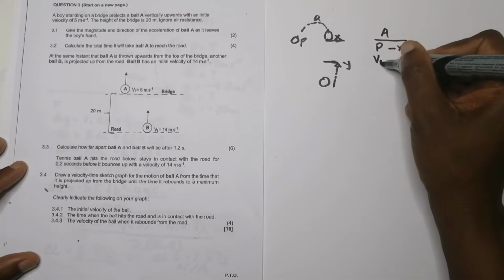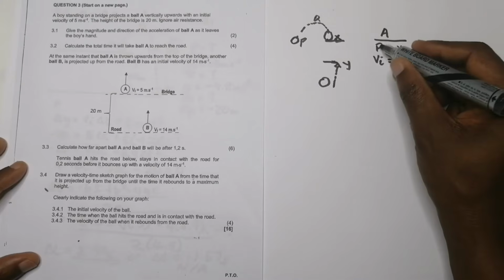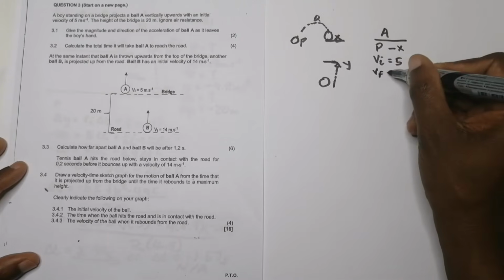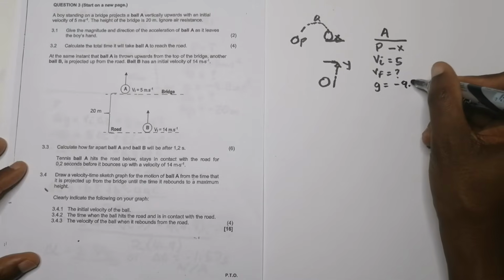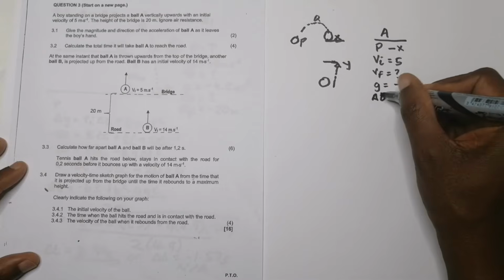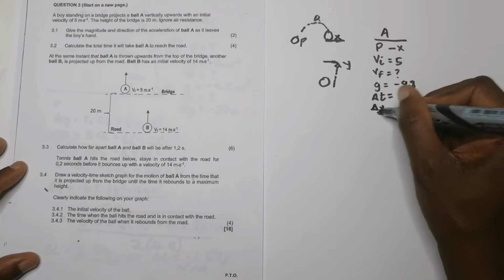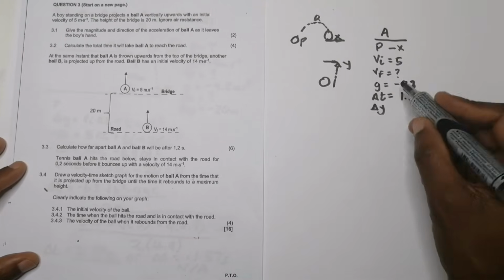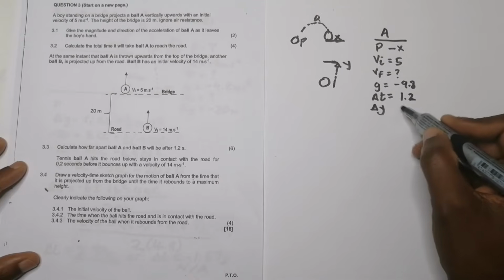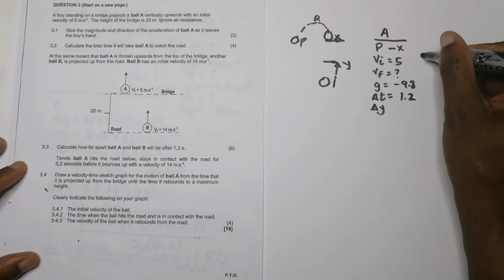So initial velocity, once again, we said that's 5. That's at point P. Final velocity, we don't know anything about point X. We know gravitational acceleration, that's minus 9.8. The time that it took, they said 1.2 seconds, right? And we're looking for its displacement. So which equation of motion am I going to use? Once again, I'm looking for displacement. I don't have final velocity, so I'm still going to use the same formula, delta y.